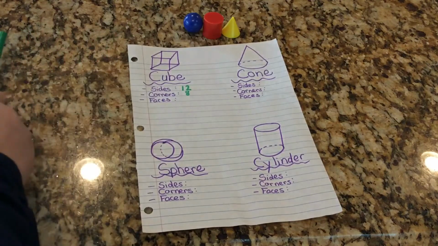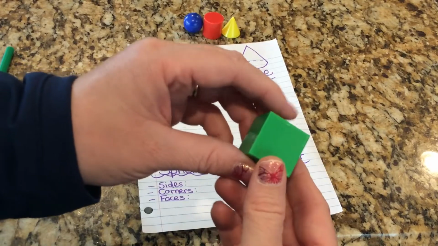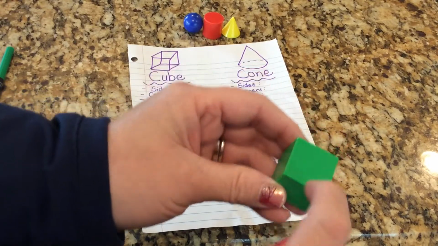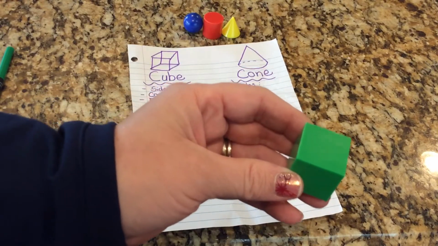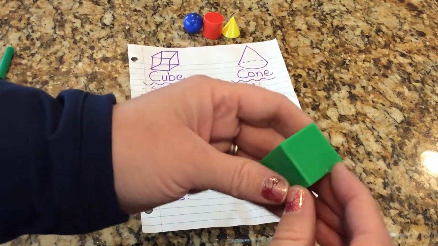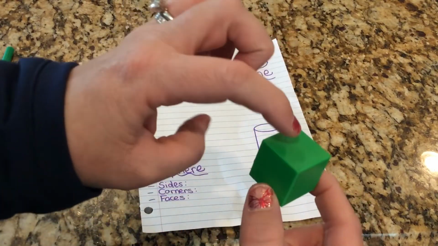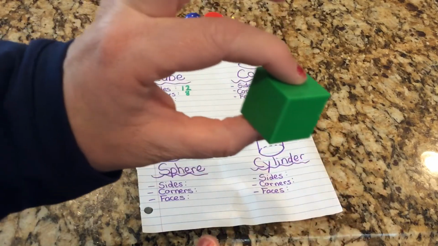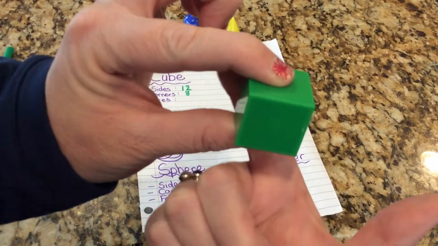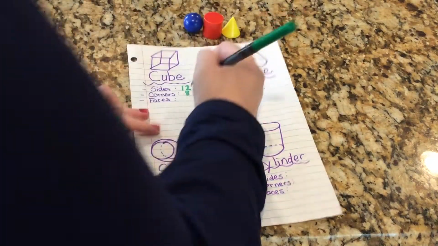And lastly, faces. I know you probably didn't see any smiley faces on this when I was moving around. That's not actually what I'm looking for. A face is a flat surface. Something that you could set something on, like a Cheerio, and it wouldn't roll off. So we need to know how many of these flat surfaces there are. I'm going to count the top and bottom, 1, 2, and then we're going to go around the side. So we're at 2, 3, 4, 5, 6. 6 faces on a cube.